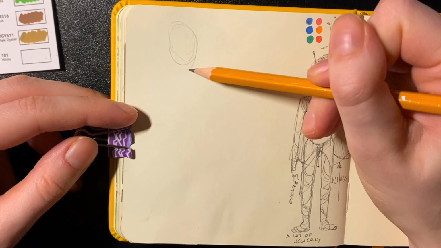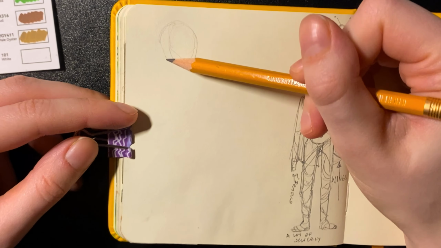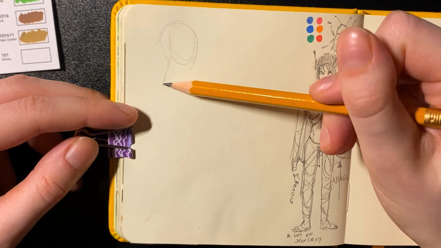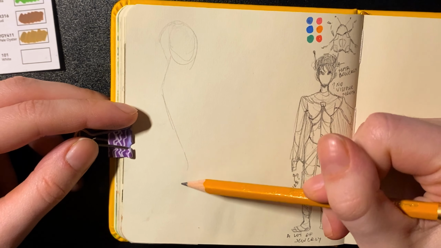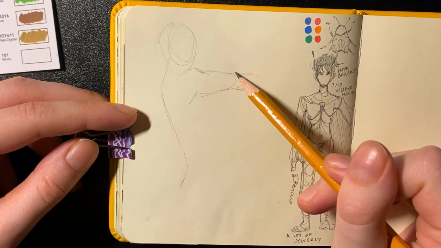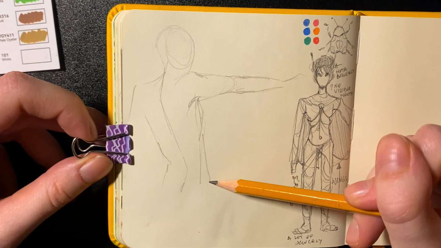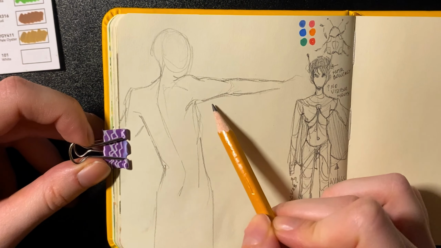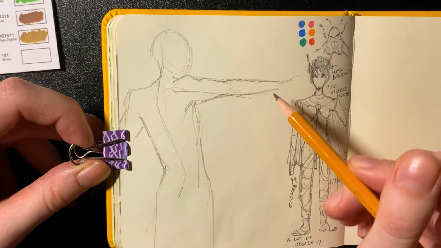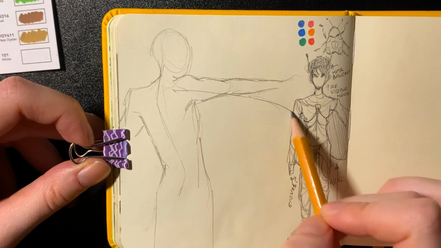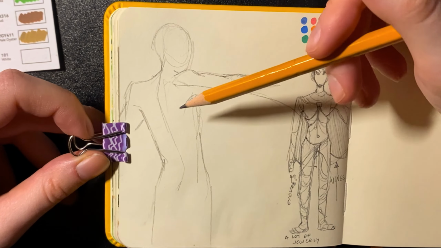So once I'm done with that, I start the actual sketch. In this one, I really wanted to showcase her beetle wings. I don't know if I did a really good job with that. I don't really know how beetle wings work, so I just tried something that doesn't look too bad.